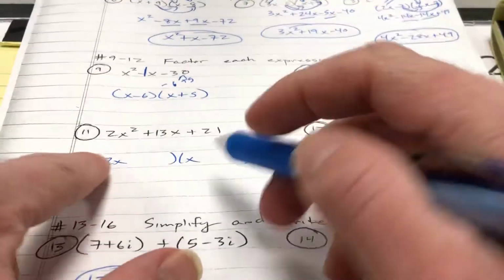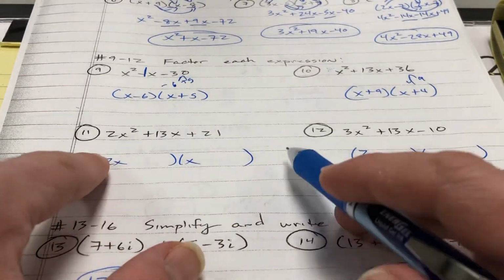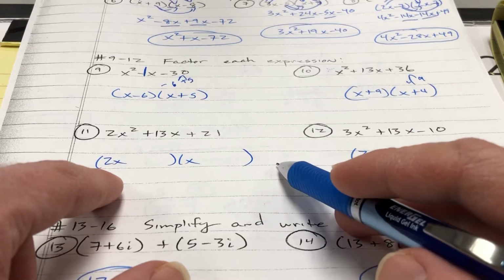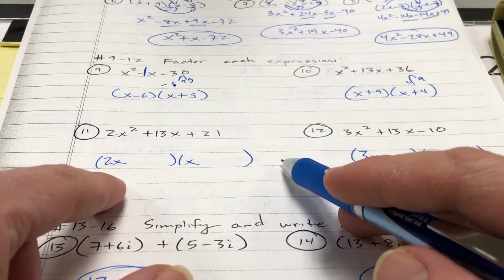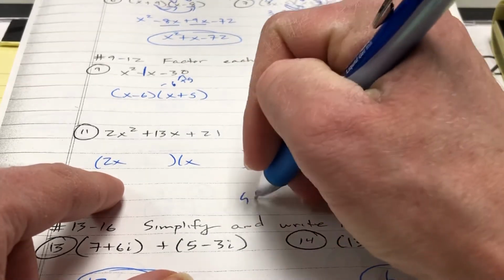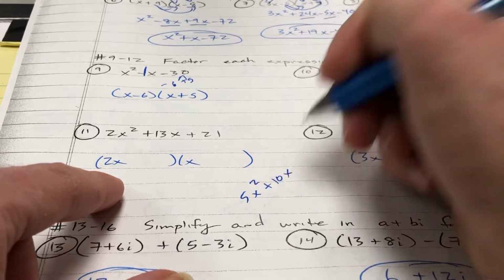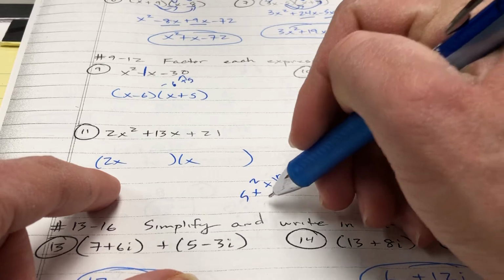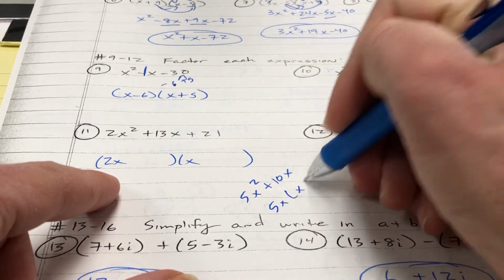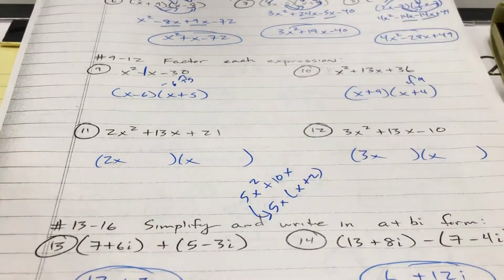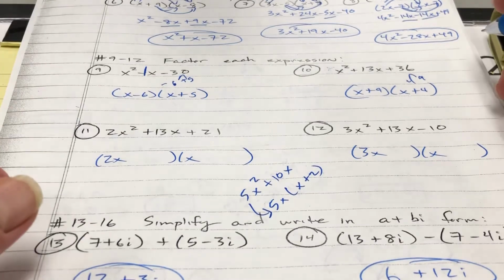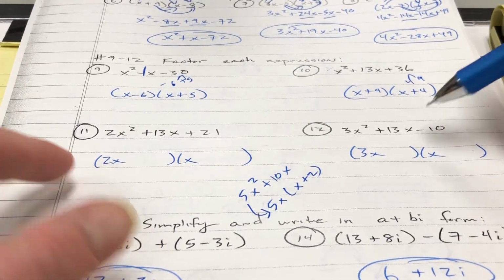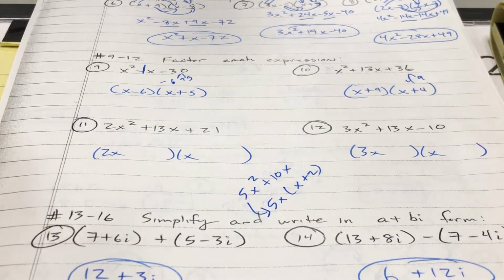All right, 11 and 12, I have 3 terms present in both, so I want to do some sort of factoring here. It's different than this. If I only have 2 terms, I ask myself, what do they both have in common? They both have a 5x in common, and then I divide it out. I wouldn't do traditional factoring there. So I'm going to do traditional factoring. It's not going to be what I call easy factoring.